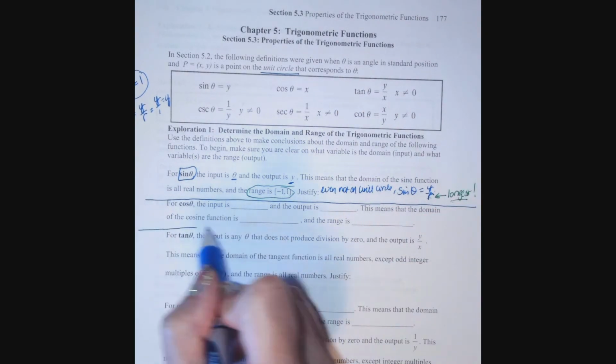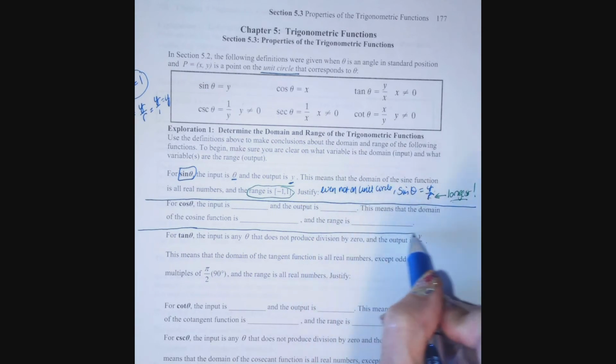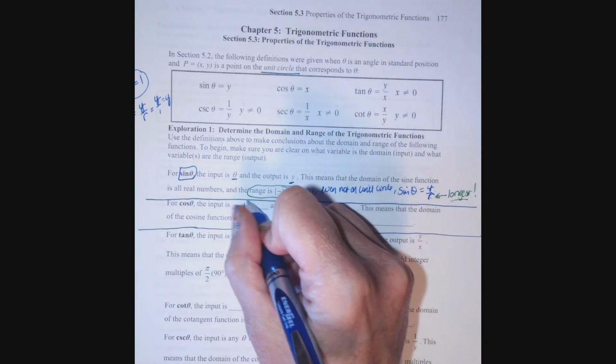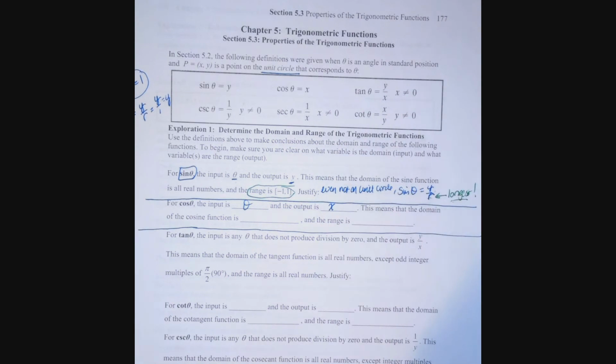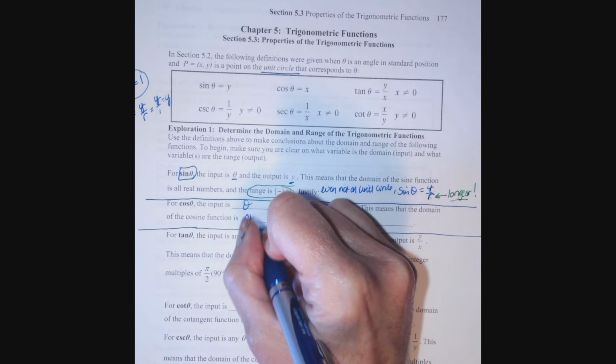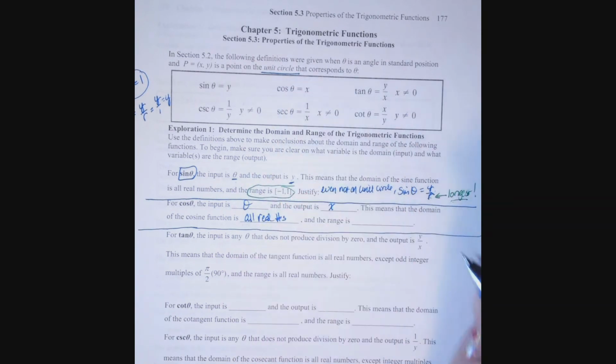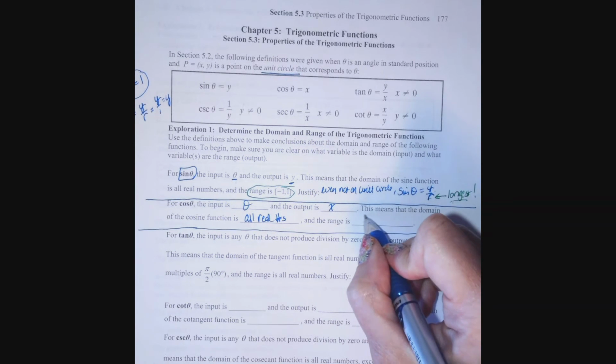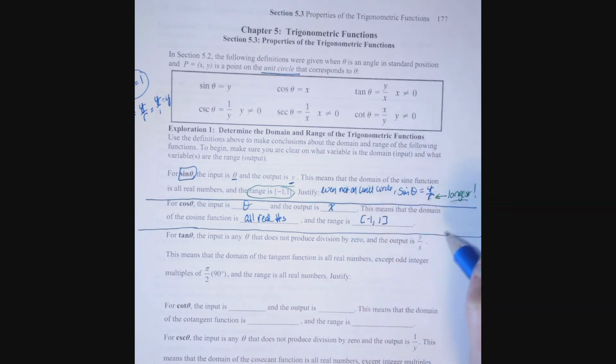Let's talk about cosine. For cosine, the input is theta, and the output is that x value. If I'm on the unit circle, it's x over 1. If I am not on the unit circle, again, it is x over r. This means that the domain of the cosine function is still all real numbers because I can plug in any angle. And the range is going to be between -1 and 1 because that ratio of x over r is always going to be 1 or less, positive, -1, or between that.